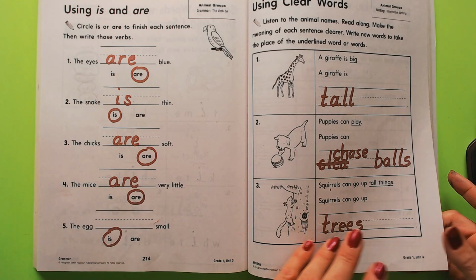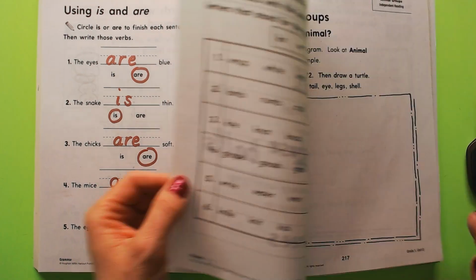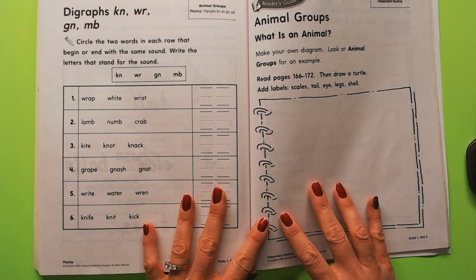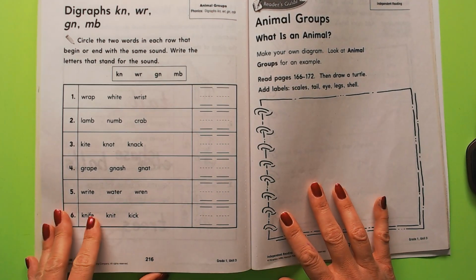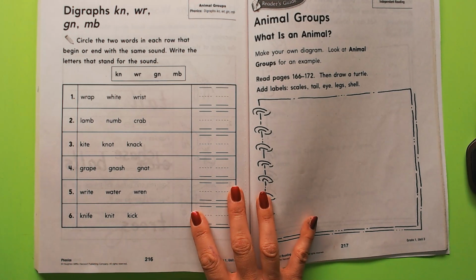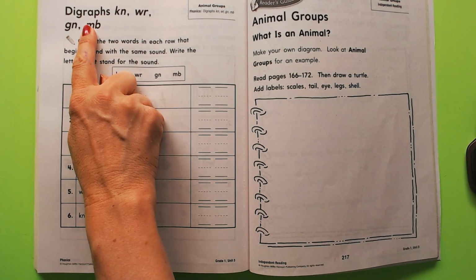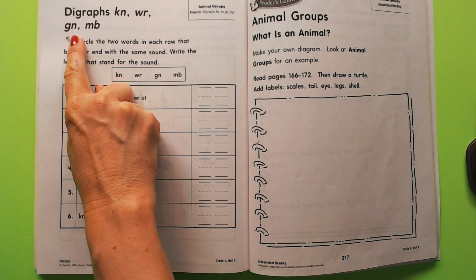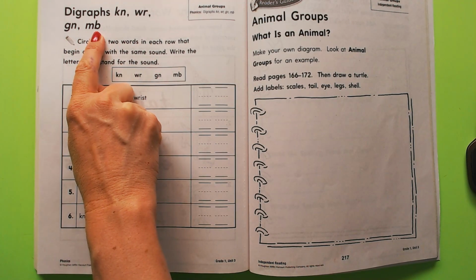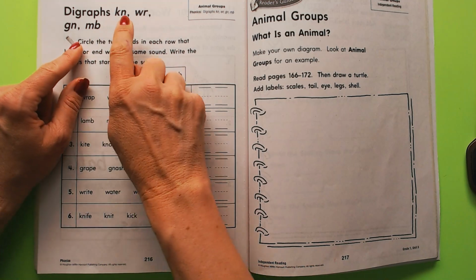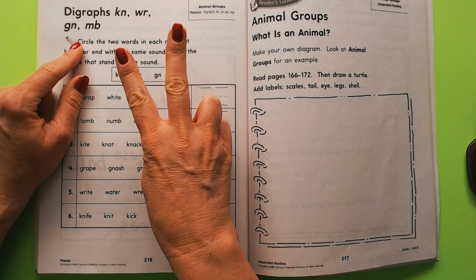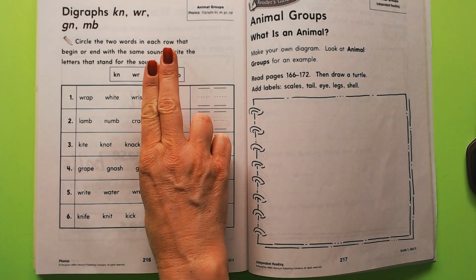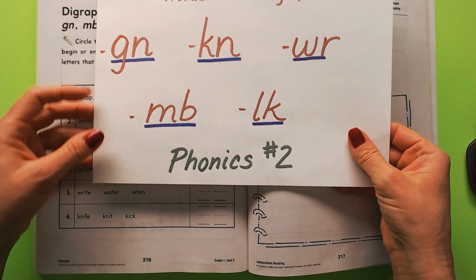And yes, I am going to be combining my phonics lesson with the Reader's Notebook practice pages because the lessons will get more of your attention that way. So with this lesson, digraphs KN, WR, GN, and MB, we're going to have a lesson for that. Remember, a digraph is when you have 2 letters and together they make one sound. So let's go ahead and look at those.